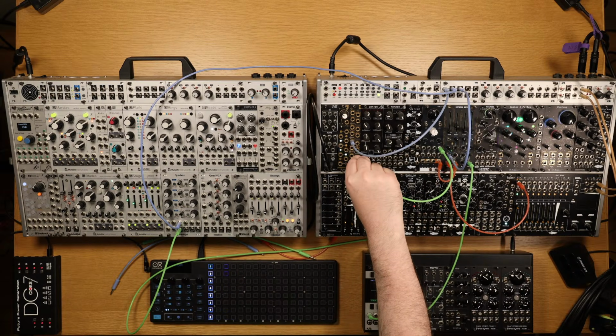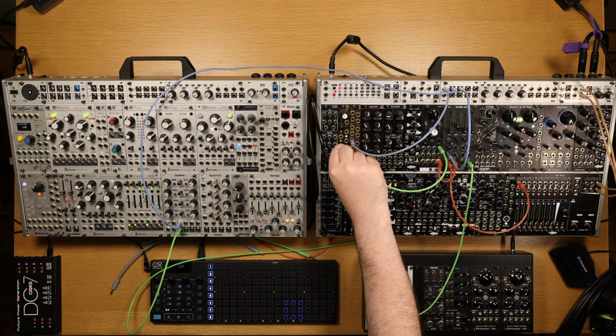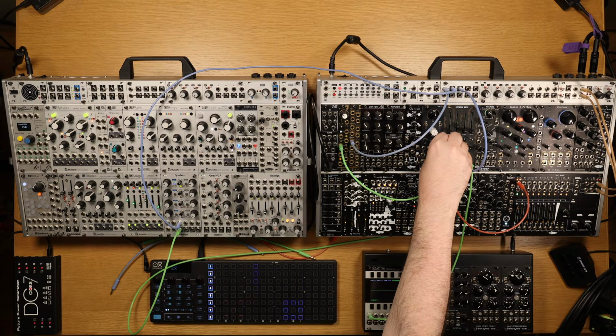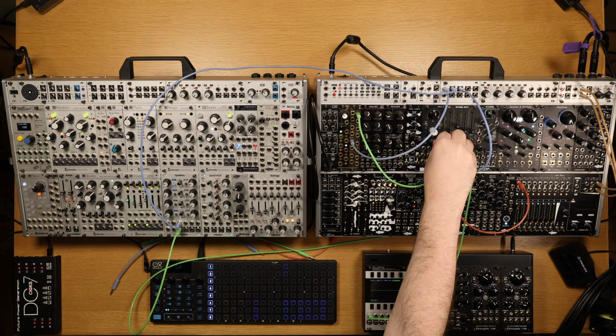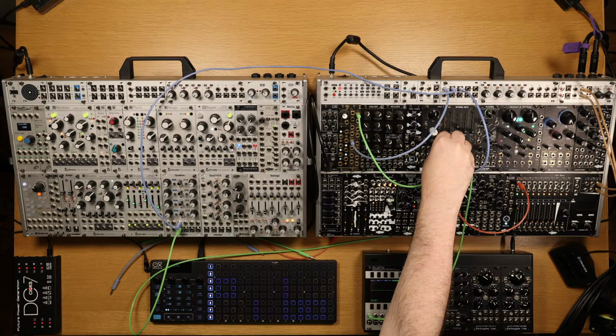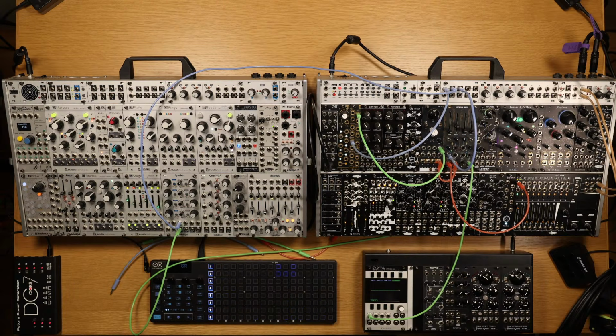Not sure if that sounds good. Okay, there's some pulse width modulation.